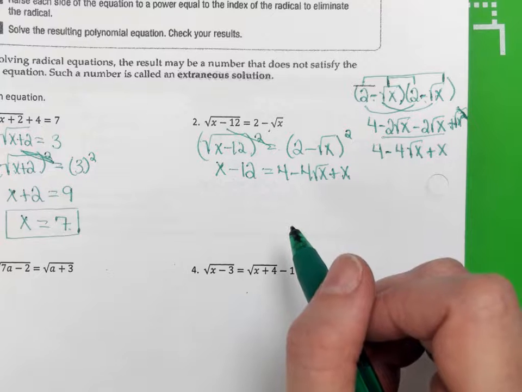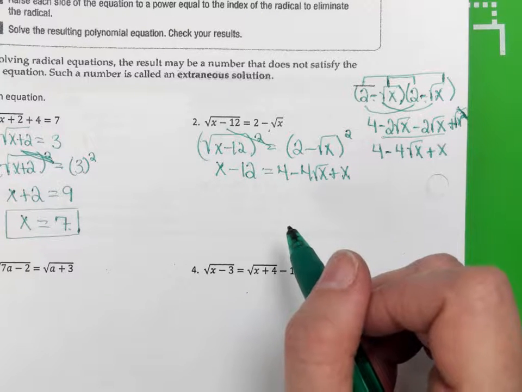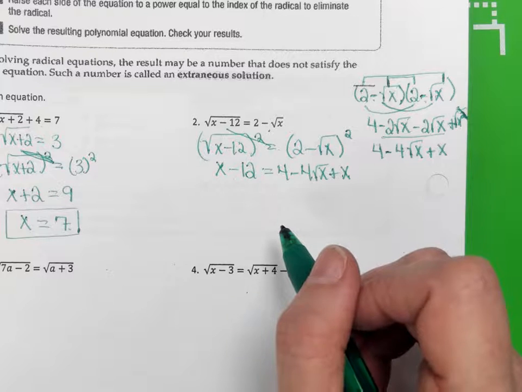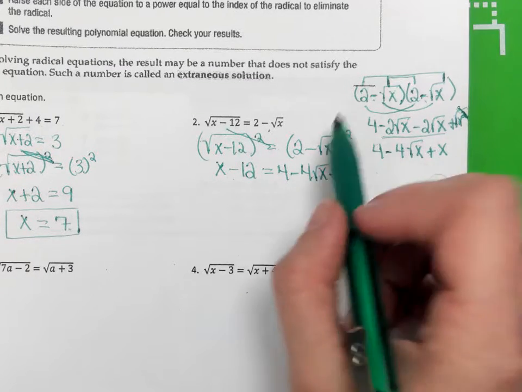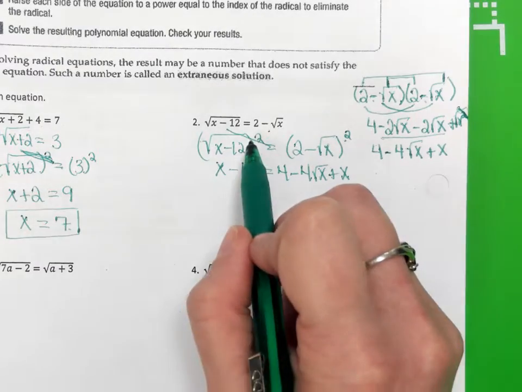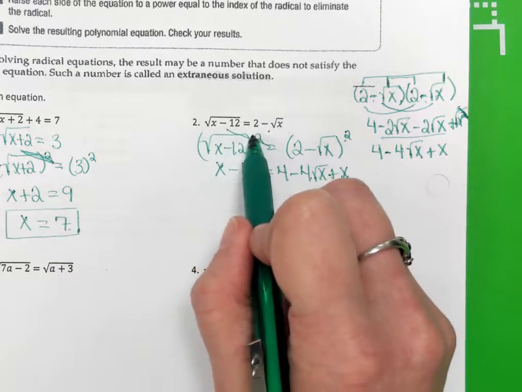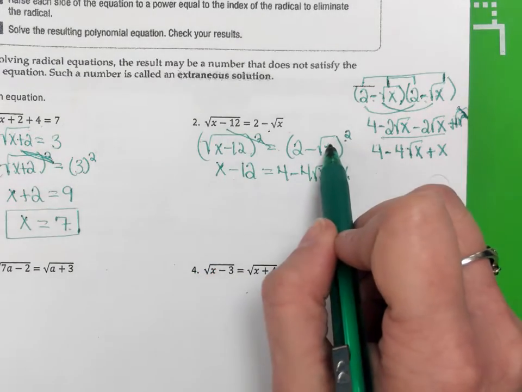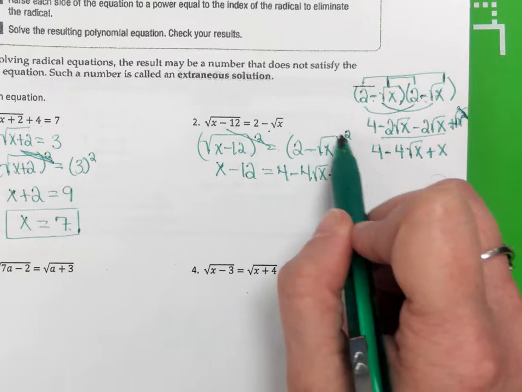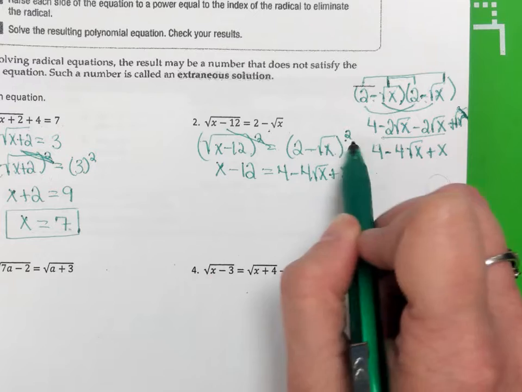Where did I lose you? Why did we just do that? Do what? FOIL. Because there were 2 of them. Alright. This one I didn't have to because they both canceled. They were both under the radical, so they both canceled. This one they're not. This is 2 minus square root of x, so these do not cancel. I literally have to write it twice.